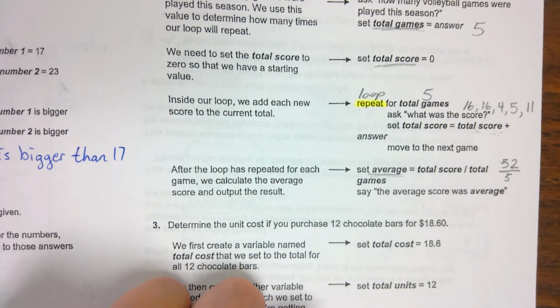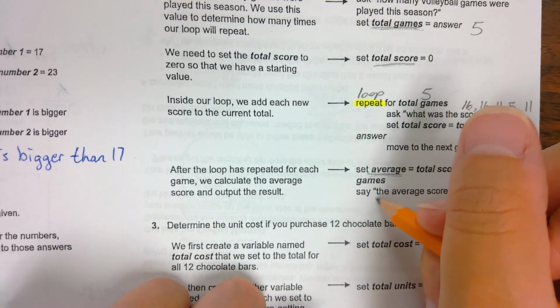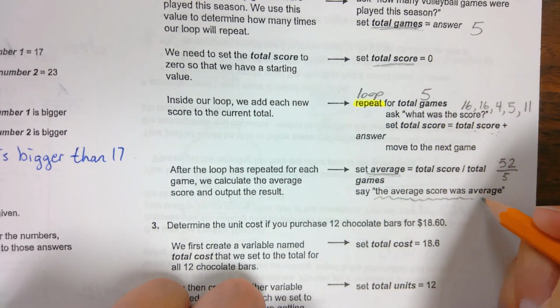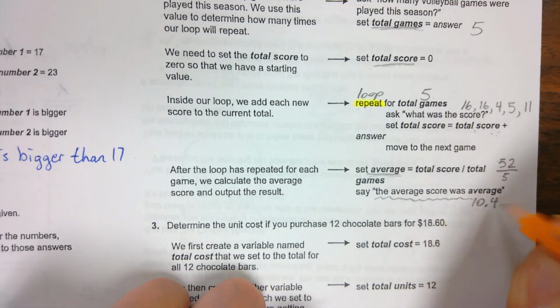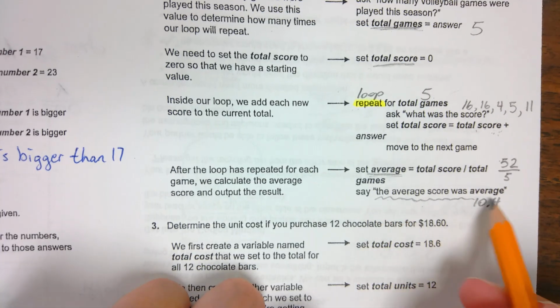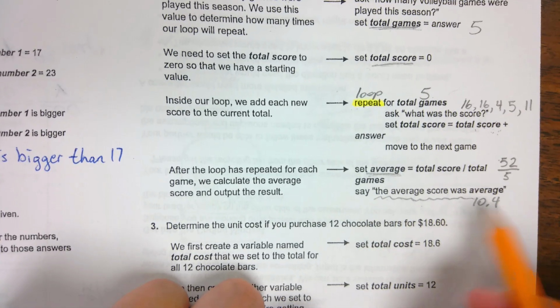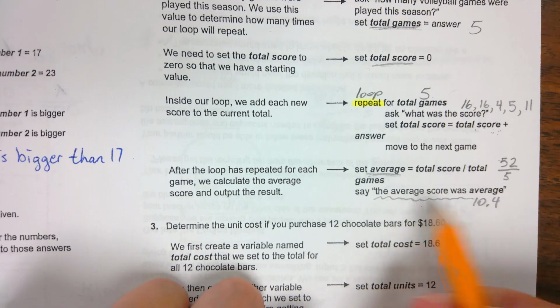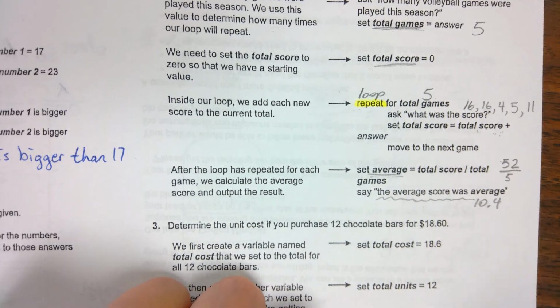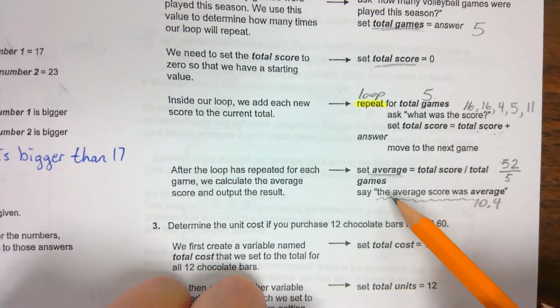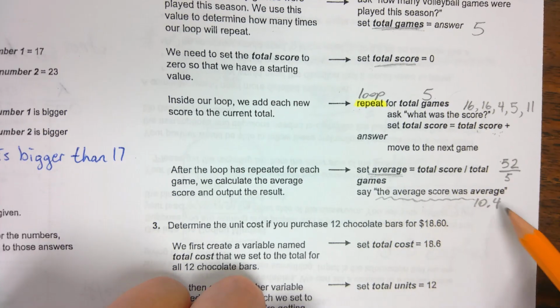Ethan? The average score was 10.4. Good. Okay. Remember the output. You see the quotation marks right here? That's the exact wording that's going to be displayed. So your output in this case is: the average score was 10.4.